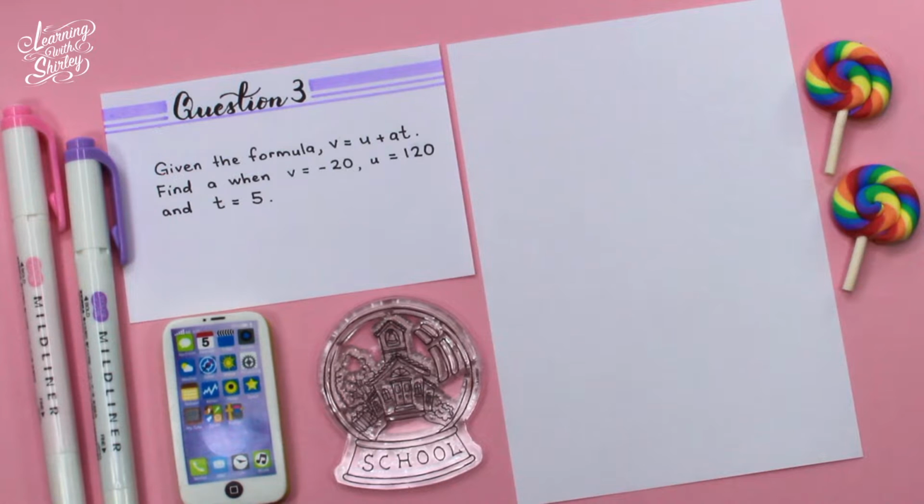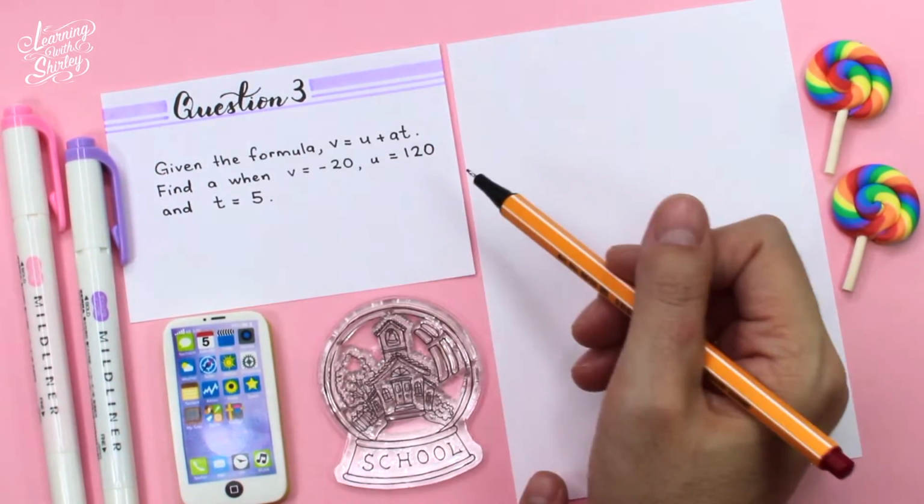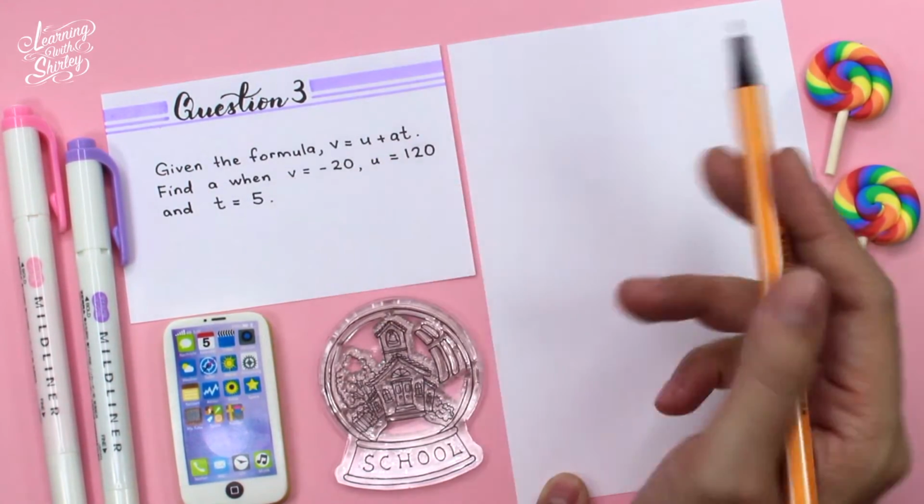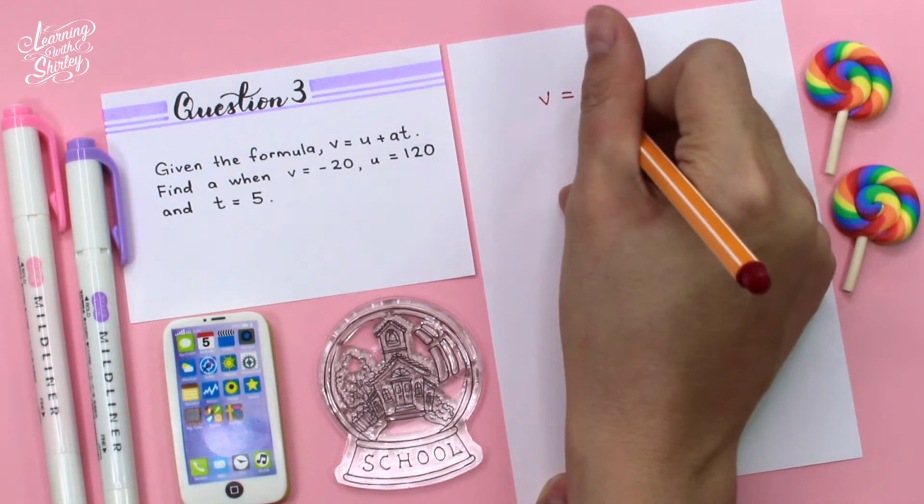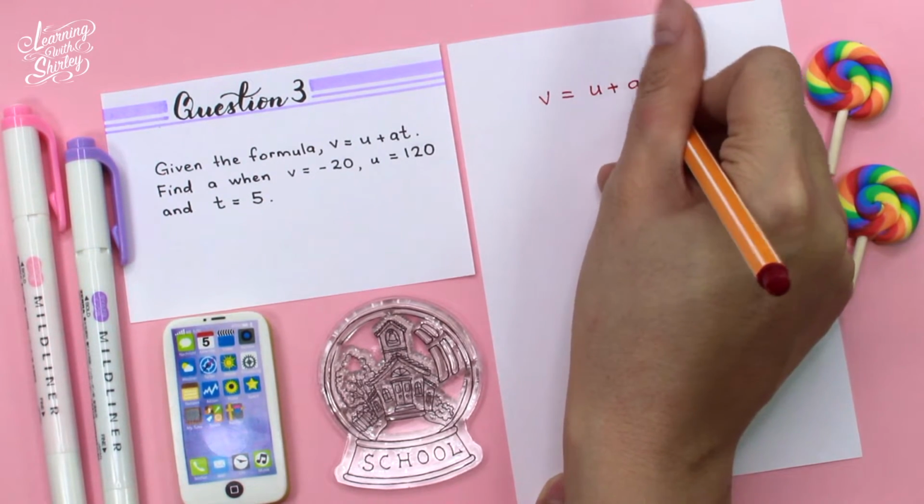For question 3, given the formula v is equal to u plus at, find a when v is equal to negative 20, u equals 120, and t is equal to 5. To solve this question, first of all, we have to make a the subject on the left hand side, because they're asking to find a. So v equals u plus at.